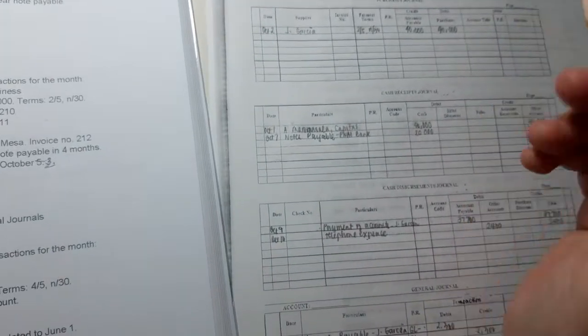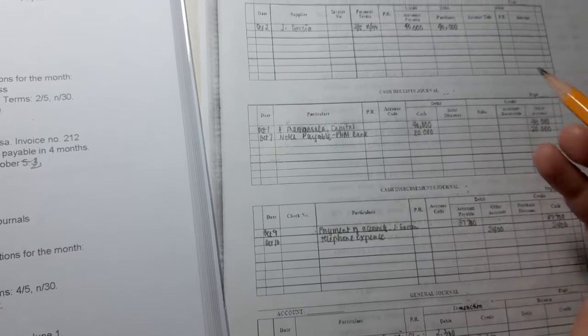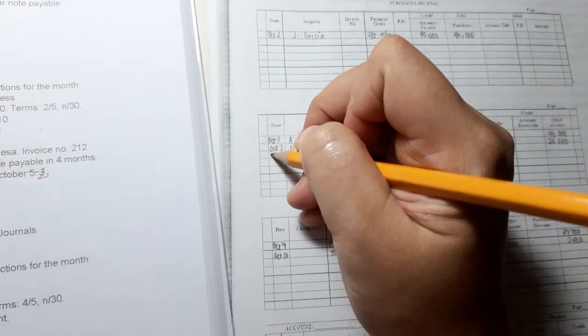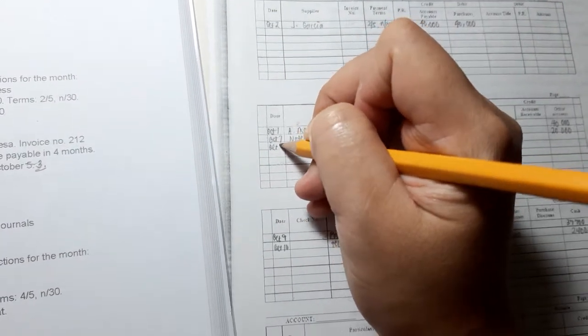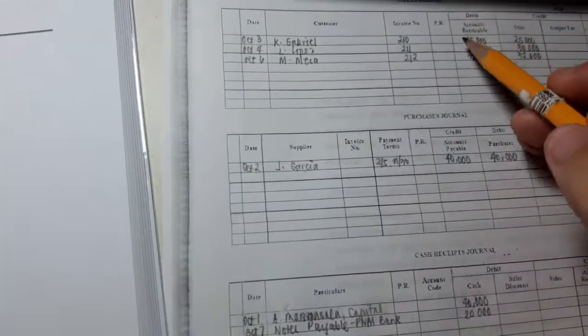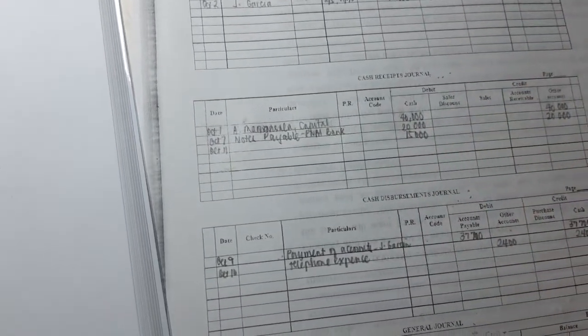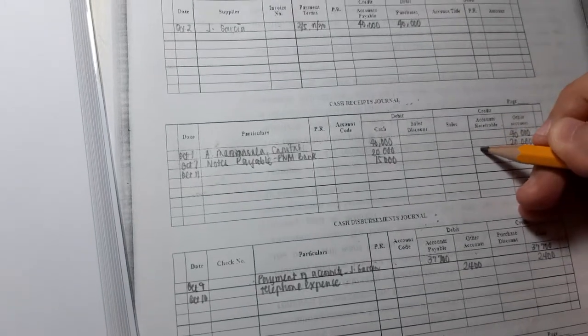Okay? So, you have, again, collected half on October 4. Since this is a collection, you have October 11. So, cash is received. Half of October 4. October 4 is 30. So, half is 15. And you credit the accounts receivable.